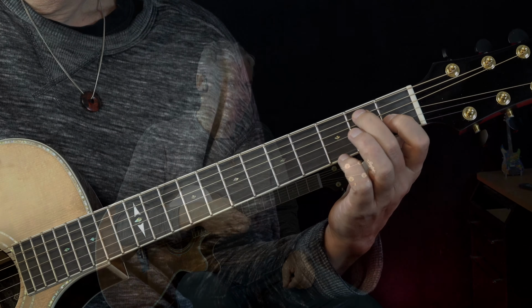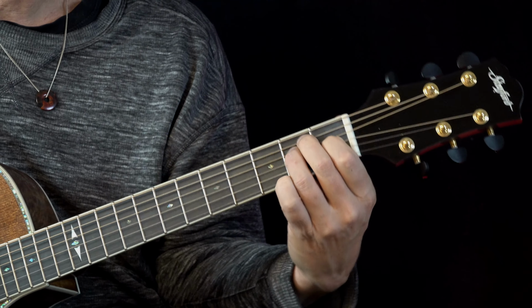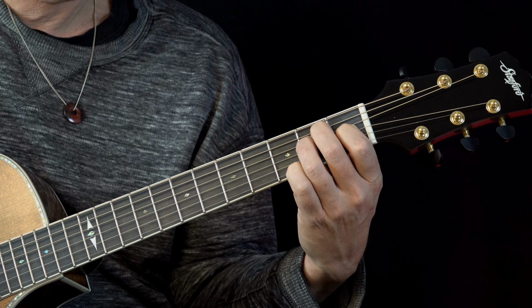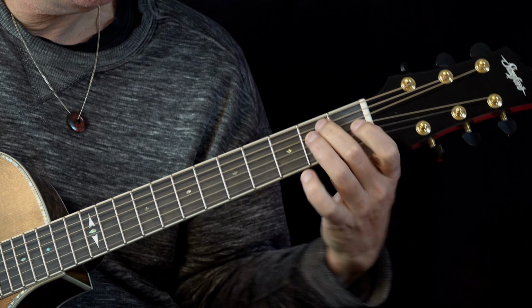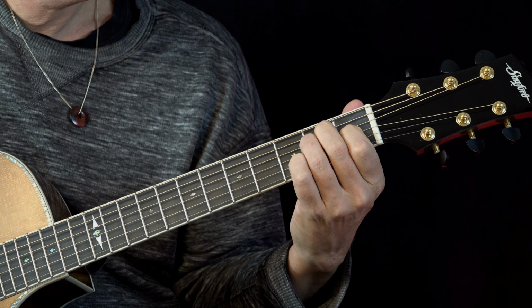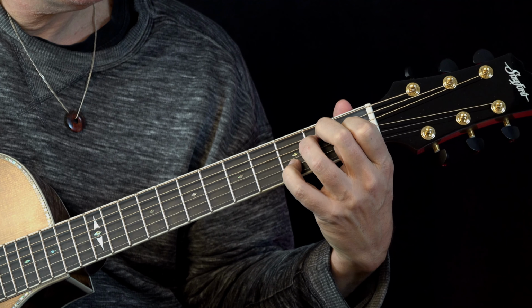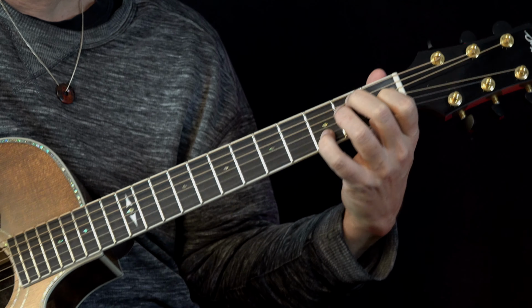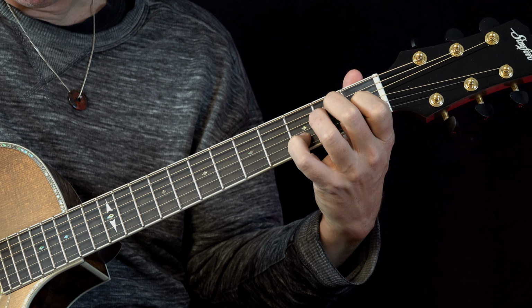So let's now see how it's played. It's really simple. The first chord is a normal E7. You just play a normal E, then put your pinky here. So second fret, index on the first fret, and pinky on the third fret on the B string. And now you play first the bass note.